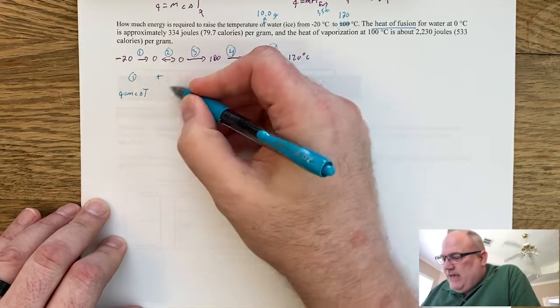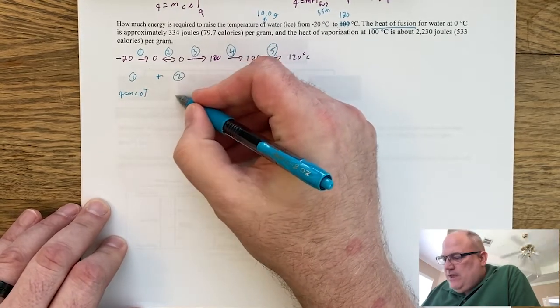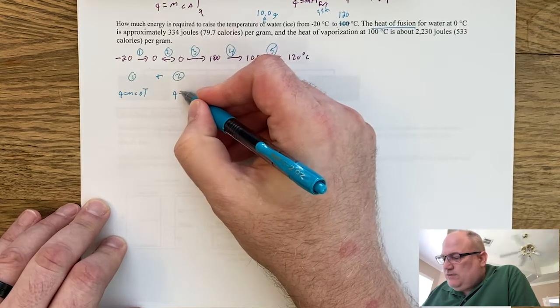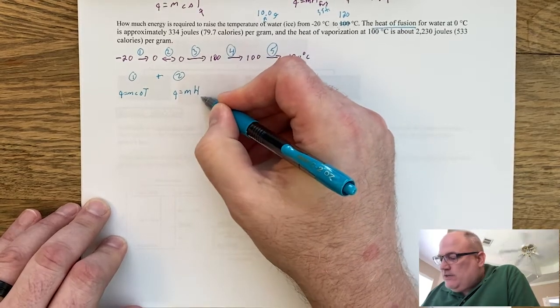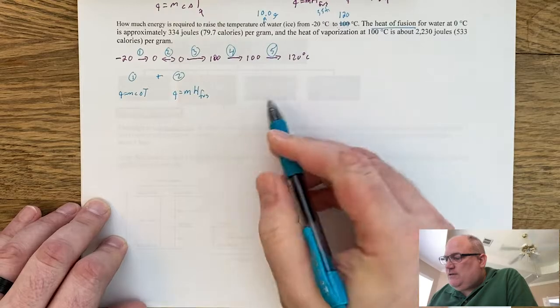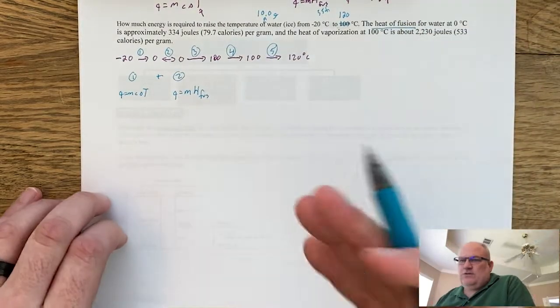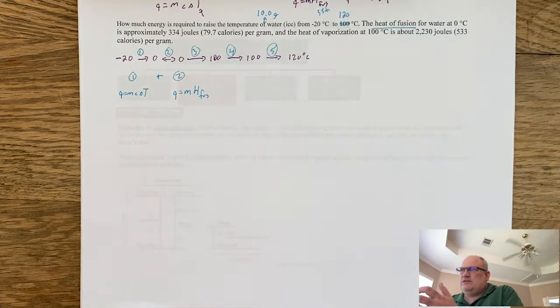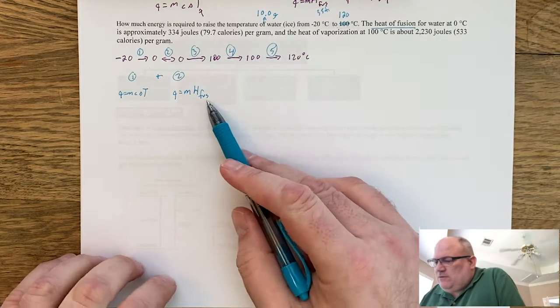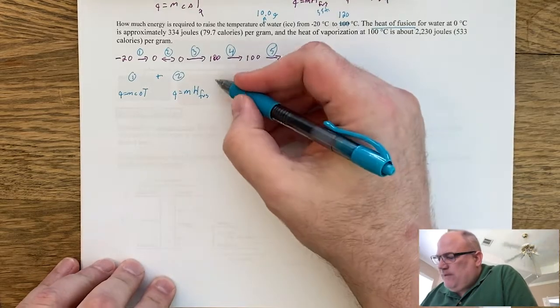And we're going to have to add that to our number 2. In this case, it's going to be Q equals mH, and we're going to use the fusion constant, because fusion, think of something fusing as when something turns to solid. So when something turns to solid or vice versa, we use the term fusion. So this is the equation we're going to use for that.